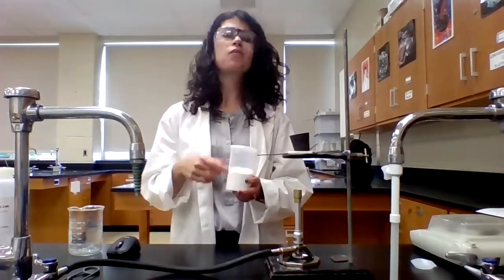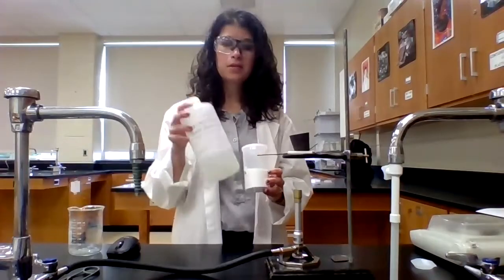So for this lab, what we're going to be doing is determining the identity of a group 1 carbonate. We know it's group 1, but we don't know, is it lithium carbonate, sodium carbonate, or potassium carbonate? So what we're going to do is react our group 1 carbonate with a solution of calcium chloride. That will cause a precipitate to form.